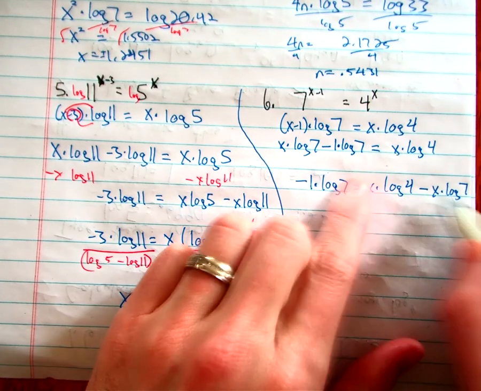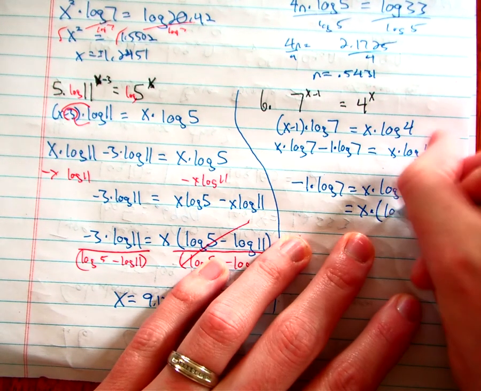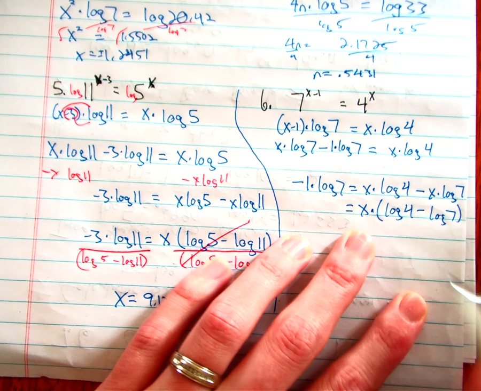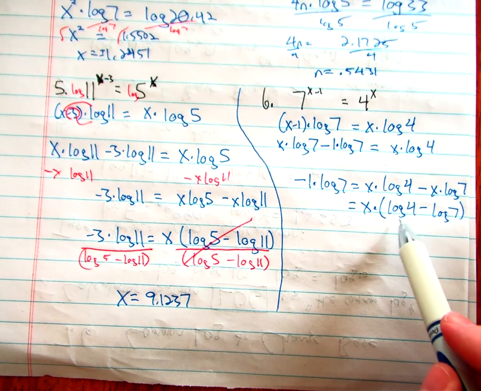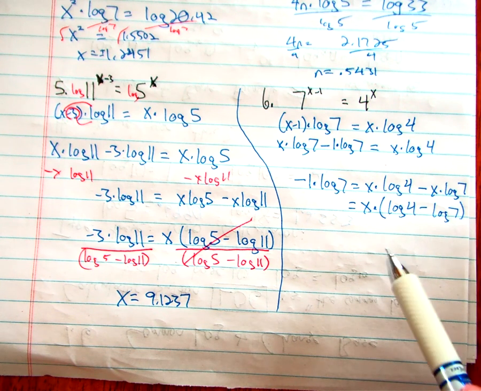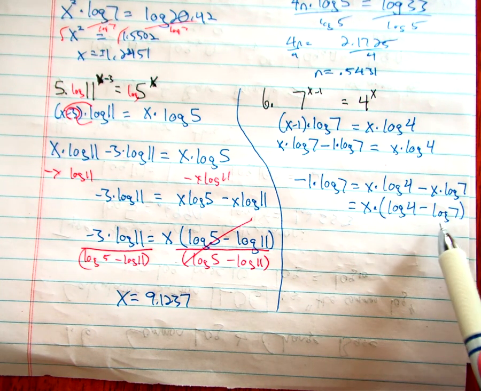Okay, these both have x's, let's factor it out in the front. Log 4 minus log 7. And again, if you want to, you could type that in, log 4 minus log 7, get that answer and divide by that answer. But then you're going to be rounding twice. Okay, you could be potentially rounding twice there.